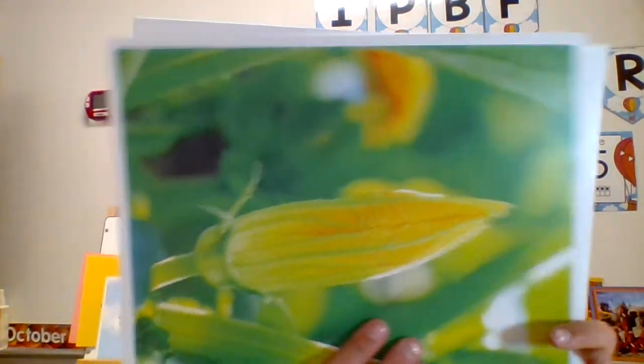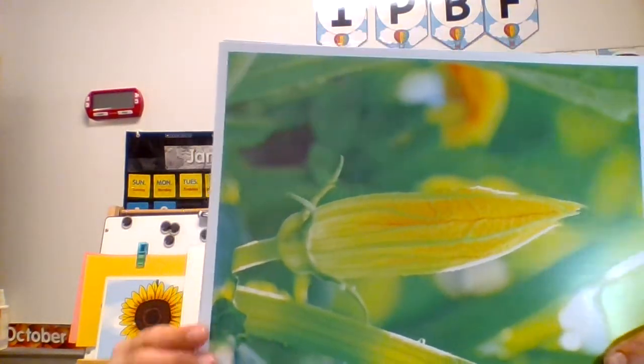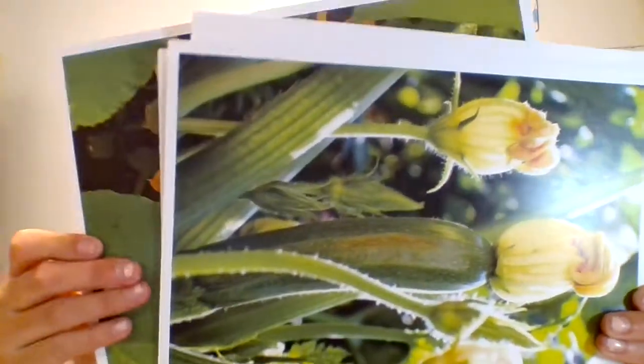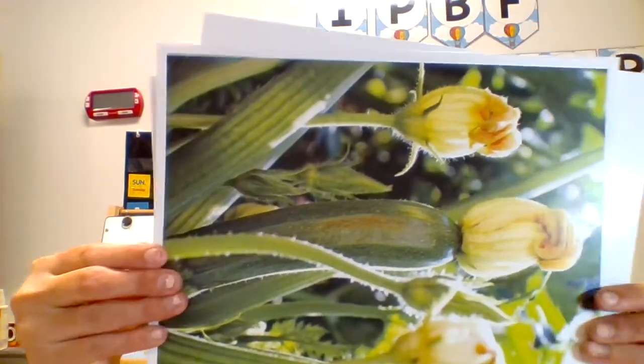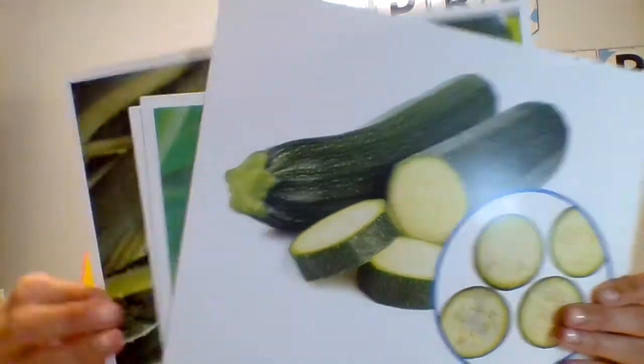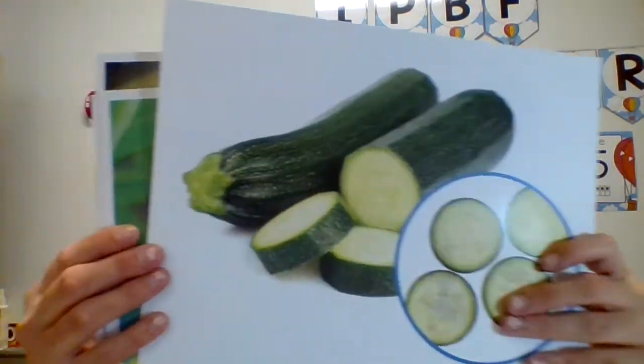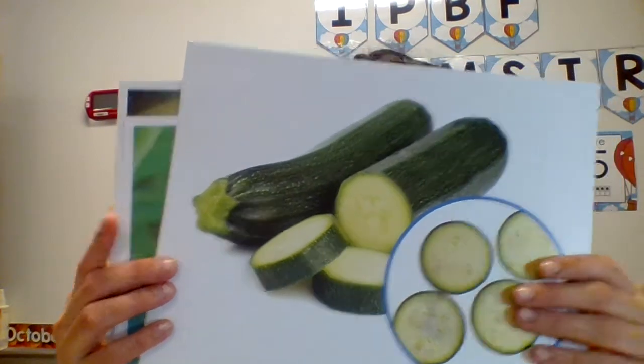All right. Let's take a look one more time at the bud of a zucchini. This is the flower bud on a zucchini plant. Now we can see the flower opening up in the next picture. Do you see the flower opening up? And then in the next picture, it shows the flower dying off and a zucchini that's starting to form and starting to grow. And finally, this shows us a whole zucchini that is formed from the flower.